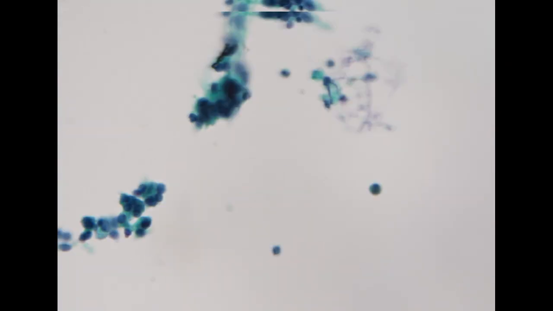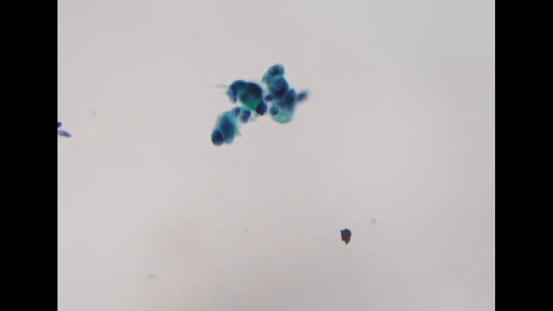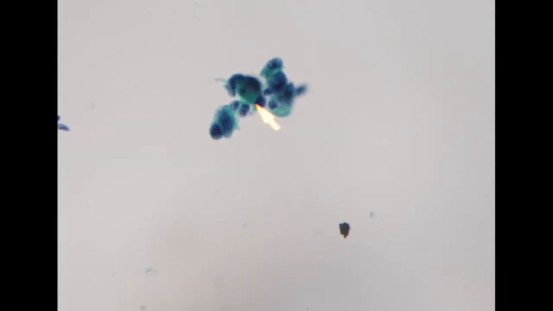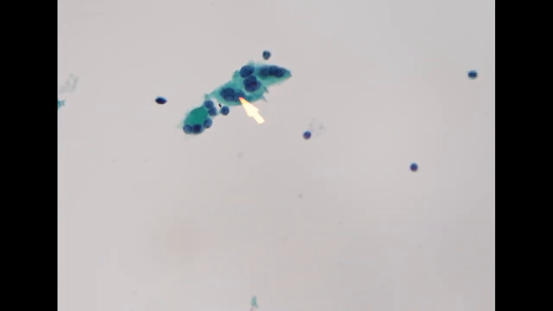So I had a discussion with Dr. Luis about the case, because in this particular case we do see significant nuclear atypia, in addition to a very prominent microfollicular pattern. Here we also see some dense colloid.